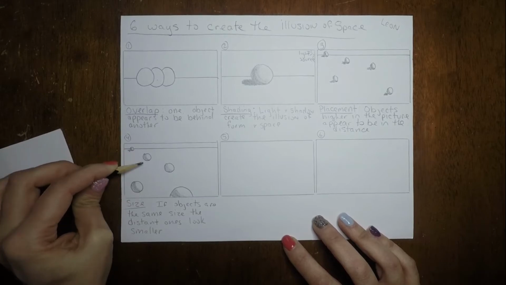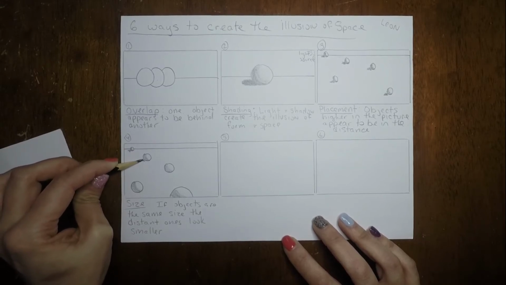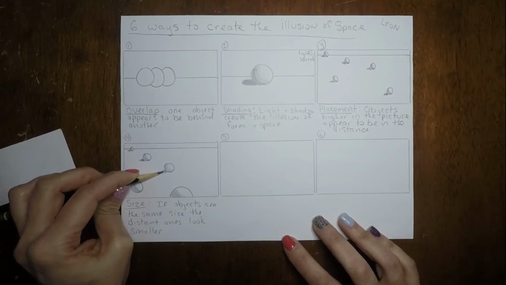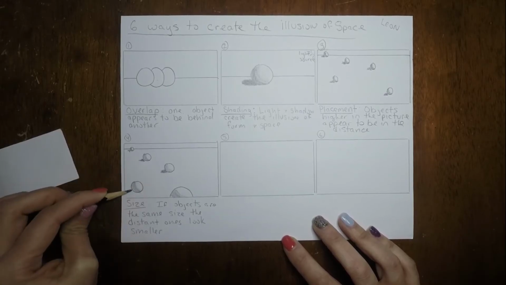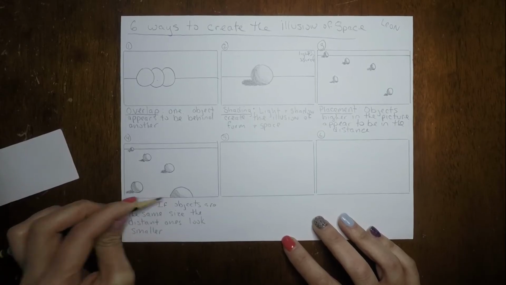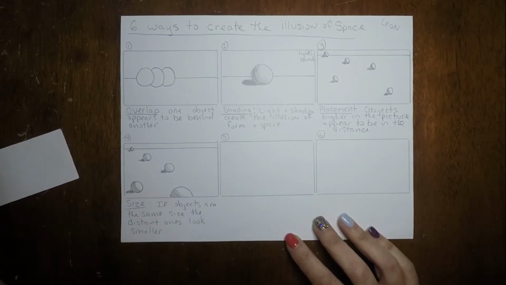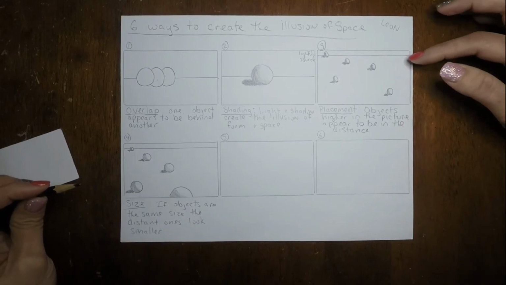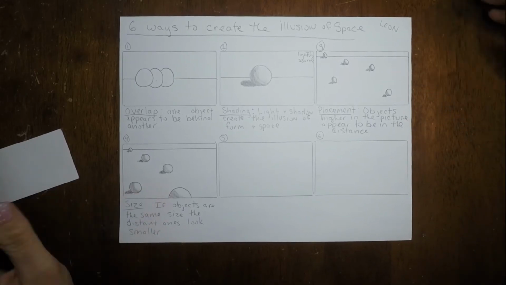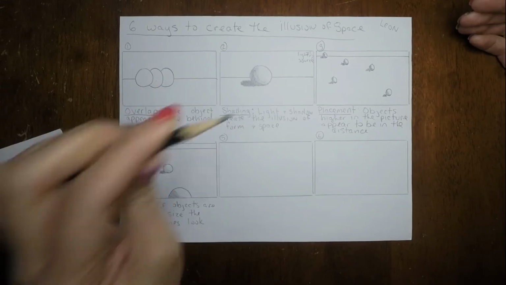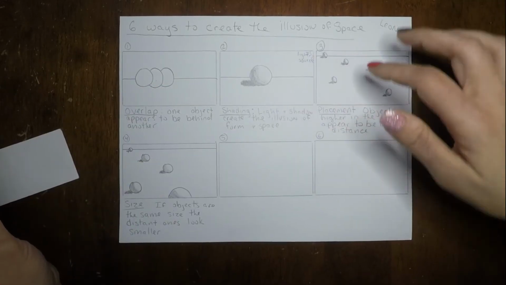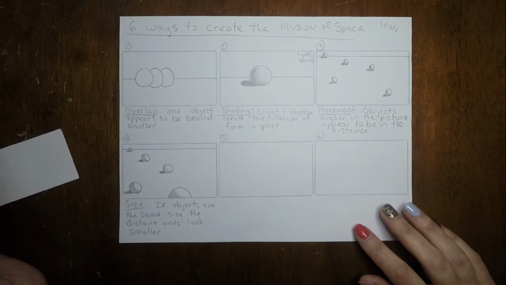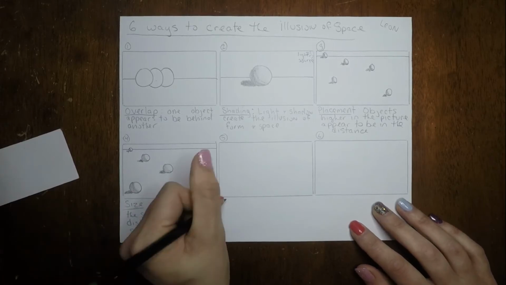And then you can just go in, add little cast shadows. So depending on the size of your objects, the cast shadow will start to get bigger as it moves to the front. And then this one, we really don't see any cast shadow, so I'm not going to add one. So there we go, size. If objects are the same size, the distant ones will look smaller, and they'll also be higher on the page, like placement. So these kind of are starting to get connected. And we're adding shading, so that's also getting connected. So everything is building.